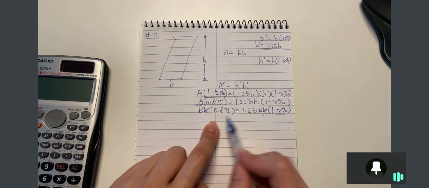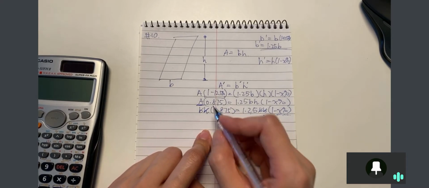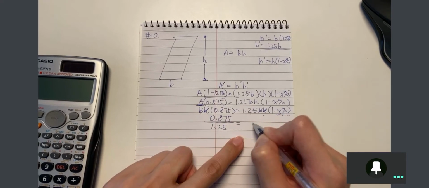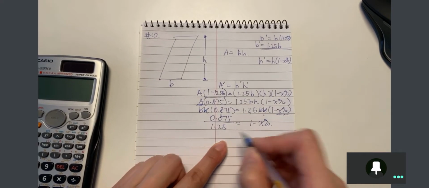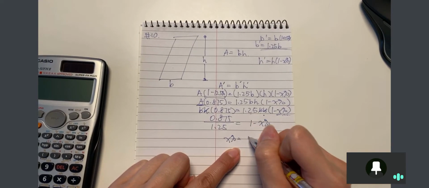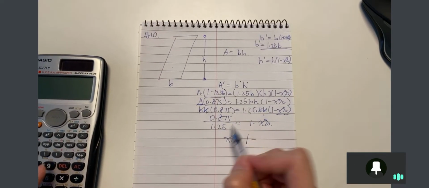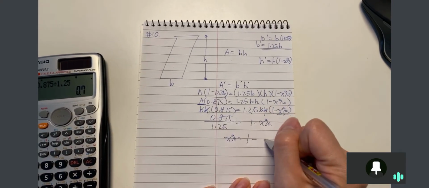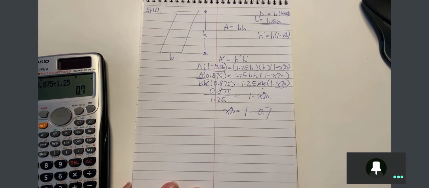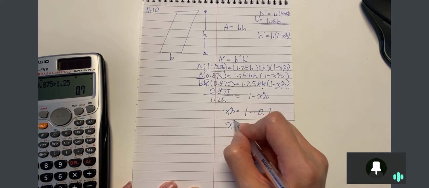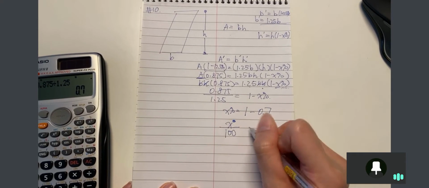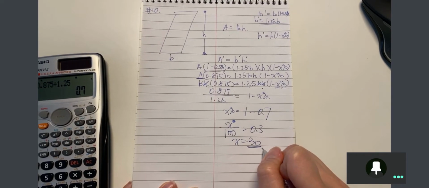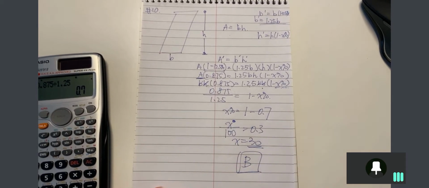So you divide by 1.25 here: 0.875 divided by 1.25 equals 1 minus x%, and then you can see x% is actually 1 minus 0.7. So x%, that is x over 100, is 0.3, so x equals 30. So that is B.